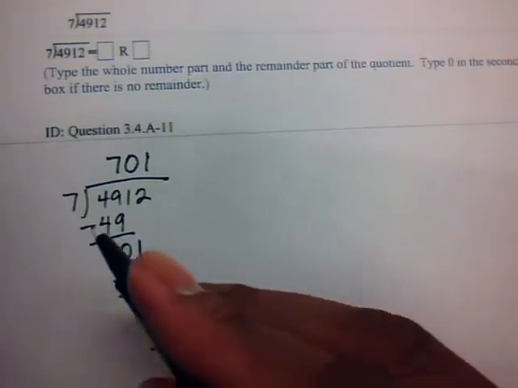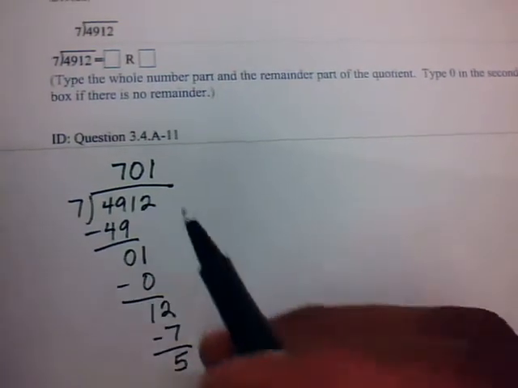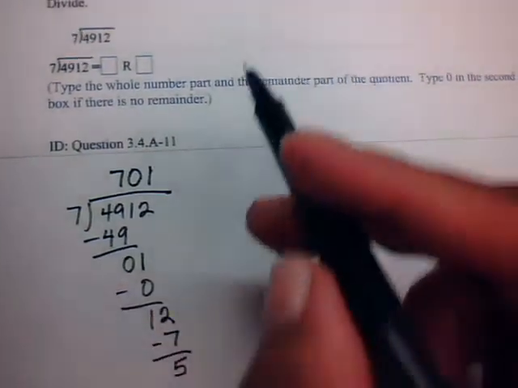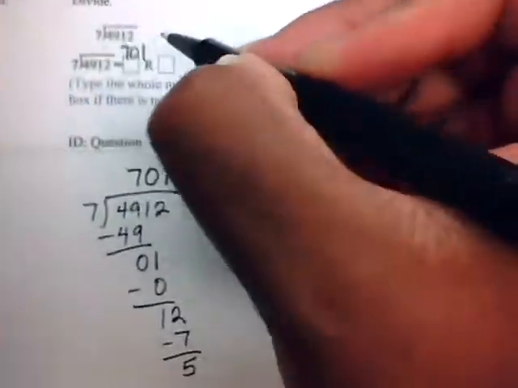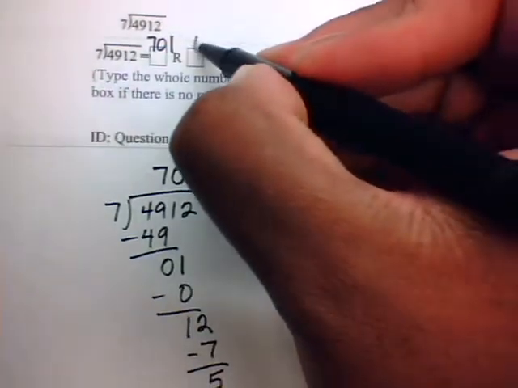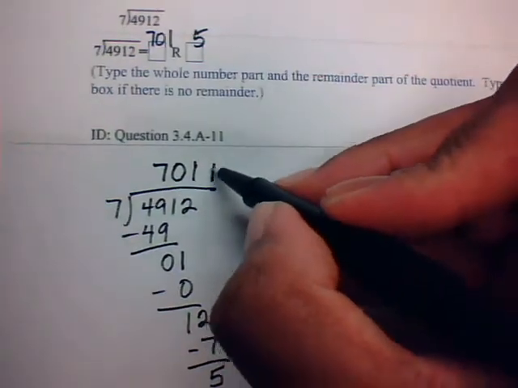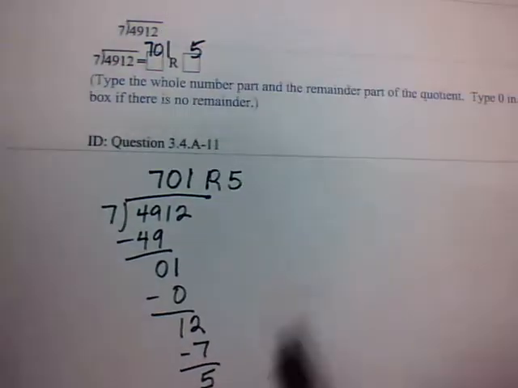And our 5 is less than 7. So the whole number part is 701. The remainder, in this case, is 5. So we can write that as 701, remainder 5.